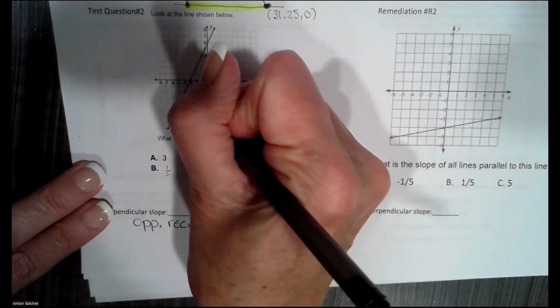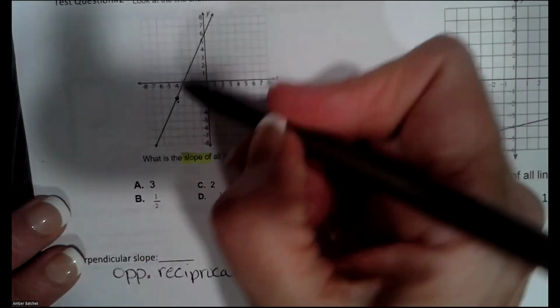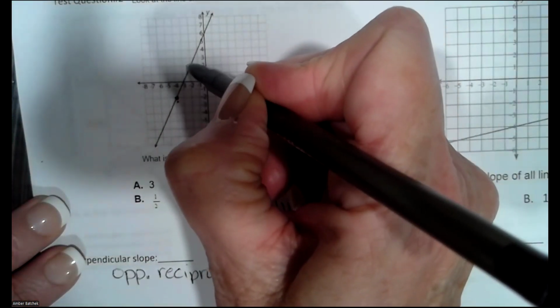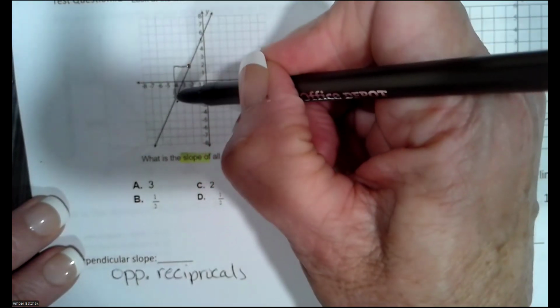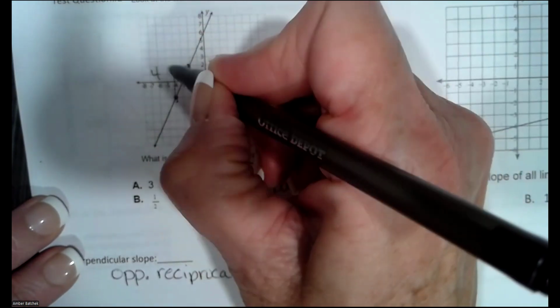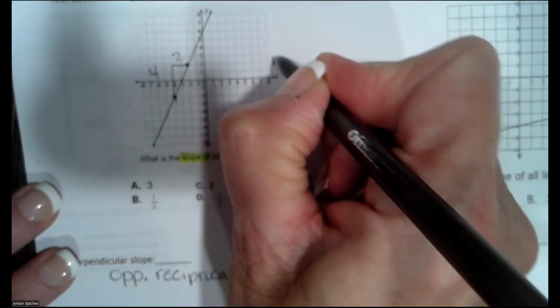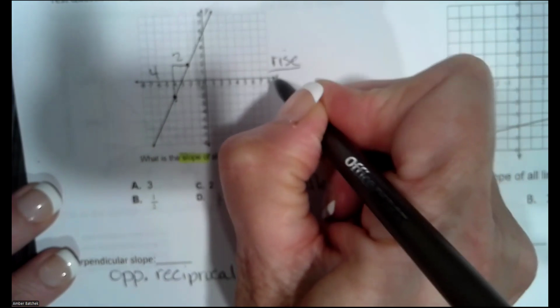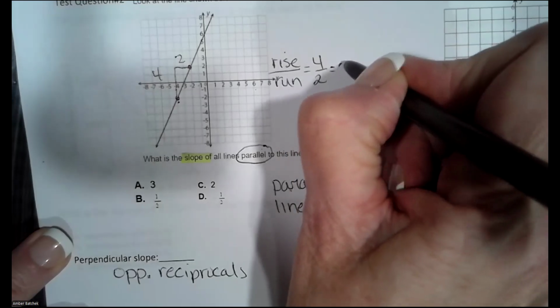So I'm going to find where this line goes through two good points, right through the corner of these boxes. Here's one as well. So now I'm going to draw me a right triangle. I'm going to rise 1, 2, 3, 4, and up is in the positive direction. Then I'm going to run to the right 2. Remember, slope is rise over run. So that's 4 over 2, and that reduces to a 2.